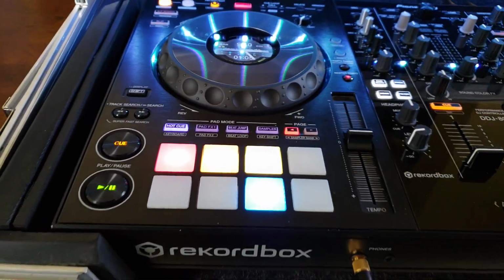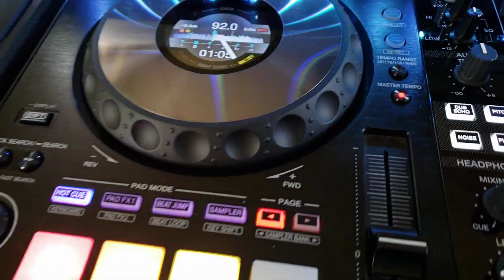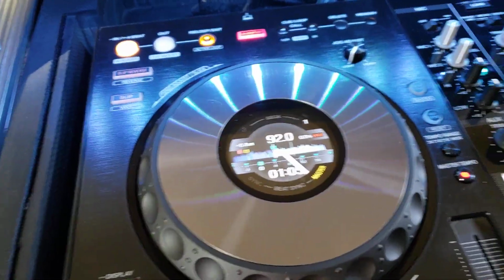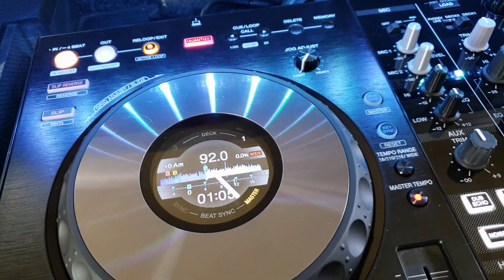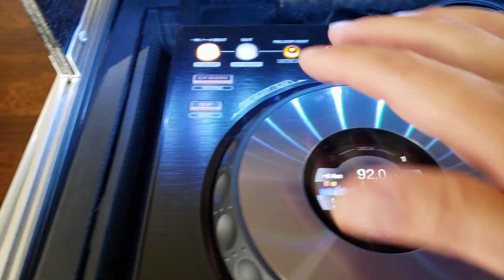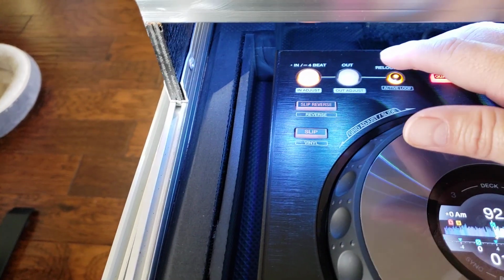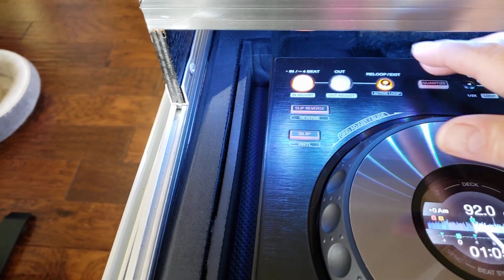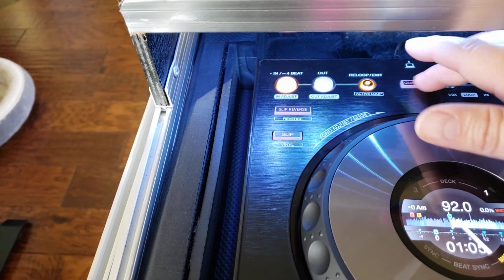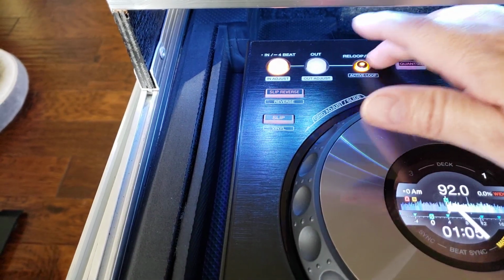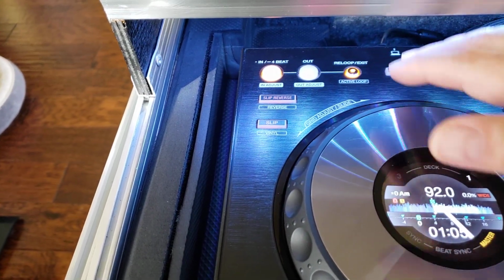Now let me ask you guys out there, the experts that had this mixer longer than I had. I only had it for like 2 days. About this loop right here, I cannot figure out this loop. So let me know, because or else I'm going to have to replace one of these buttons, either this one or the quantize.